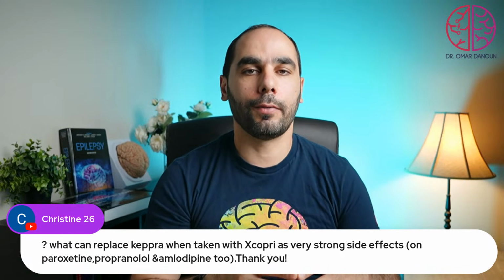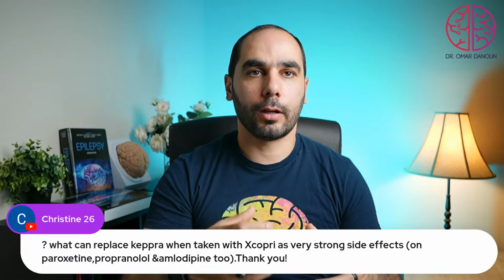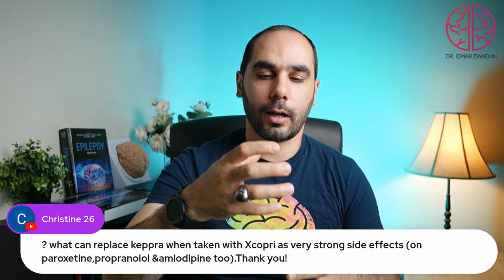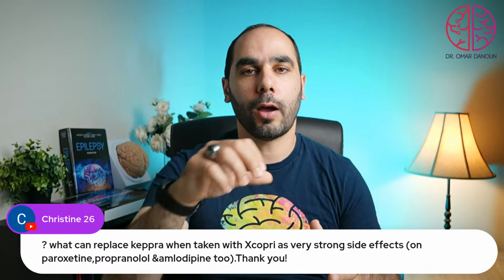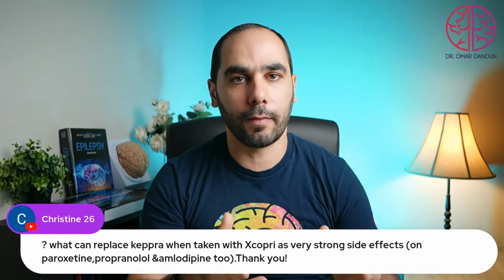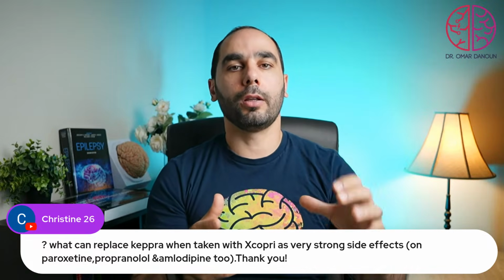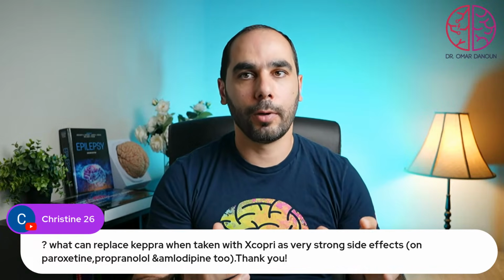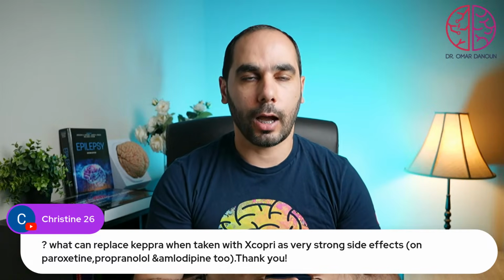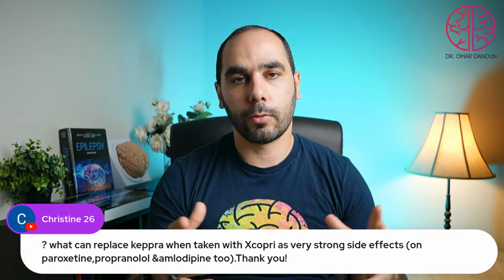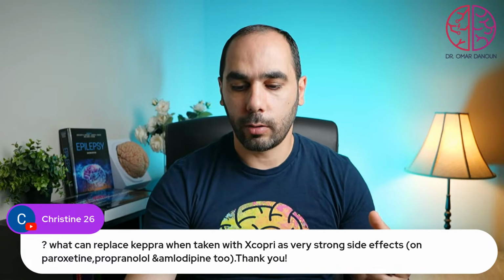So the way I think of it is that when Xcopri, cenobamate, comes in, you have like a cup full of water with the other medications. Then if you add Xcopri, it will overflow and then have lots of side effects. So what we need to do is dump some of the water in that cup to give enough time for the medicine to work. So what we do is lower other medications to deal with the side effects.